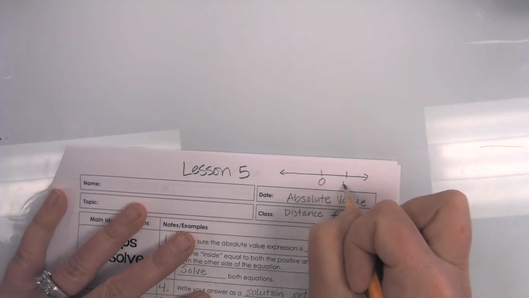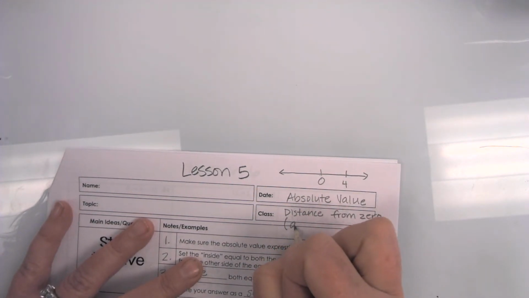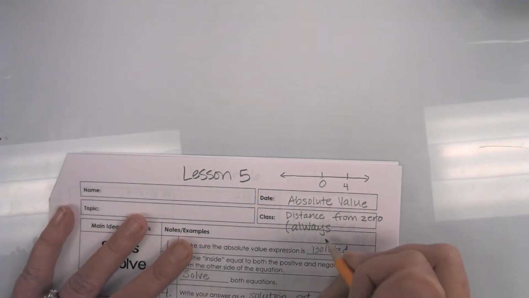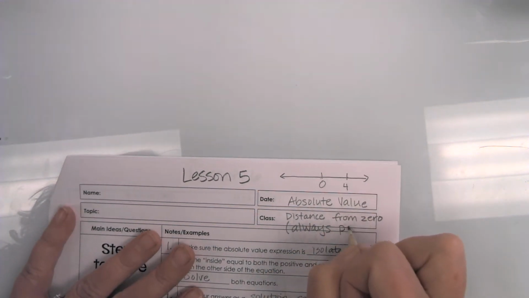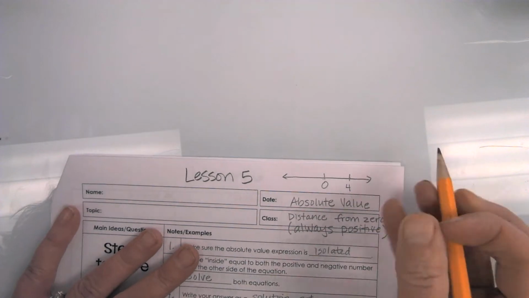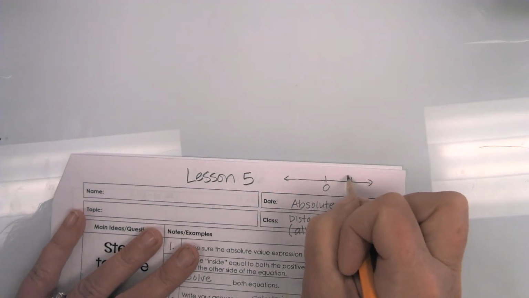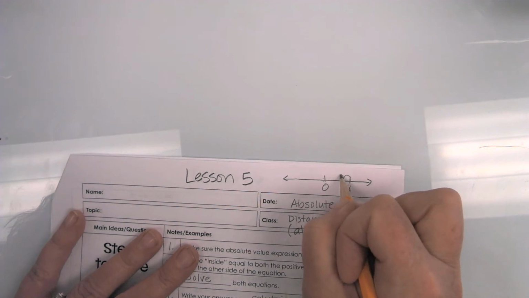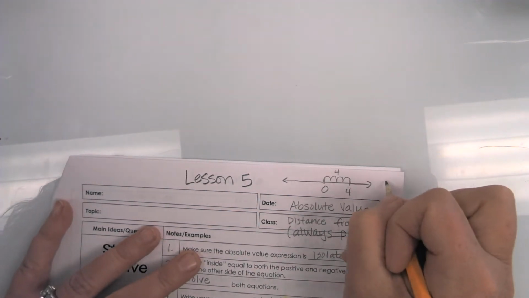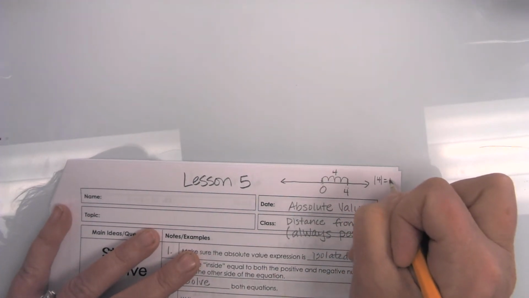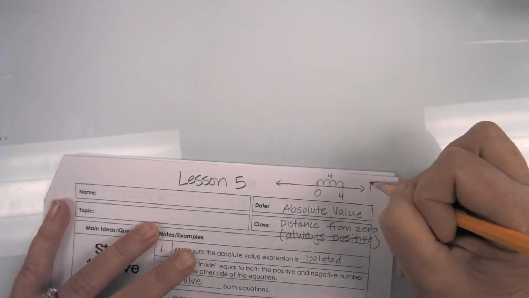Now, that means if I have a positive 4, how many steps does it take to get from 4 to 0? Distance is always positive, always positive. So I can never take negative steps. You can only take positive steps. So that's important to remember here. If I have a 4, how many steps will it take to get to 0? Well, I'm going to go 1, 2, 3, 4. It takes 4 steps. So the absolute value of 4 is 4. Now I show absolute value by these bars on either side of the number.